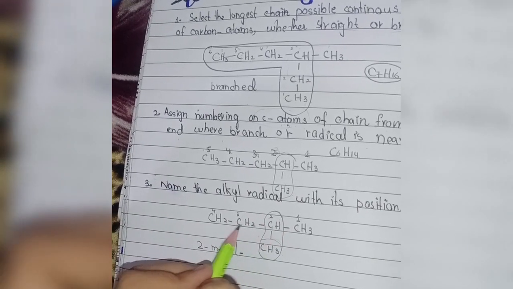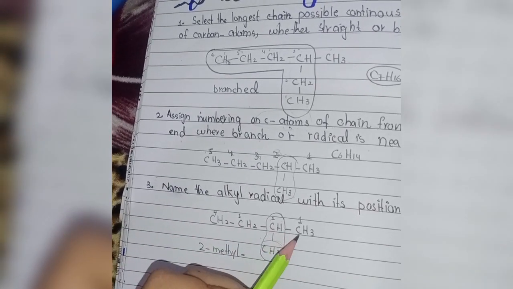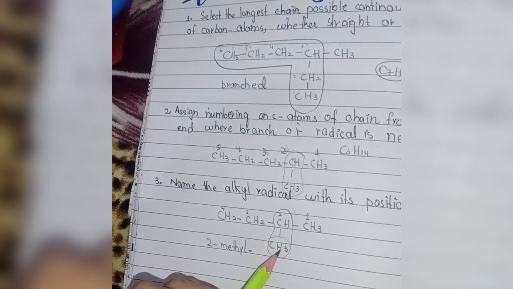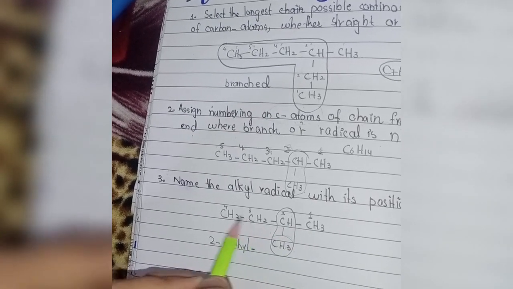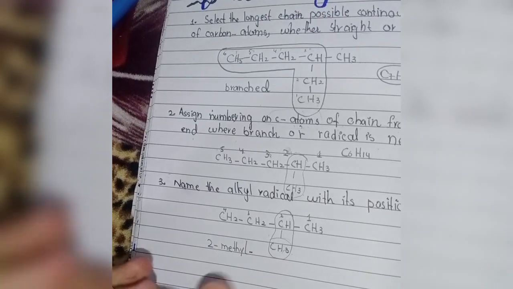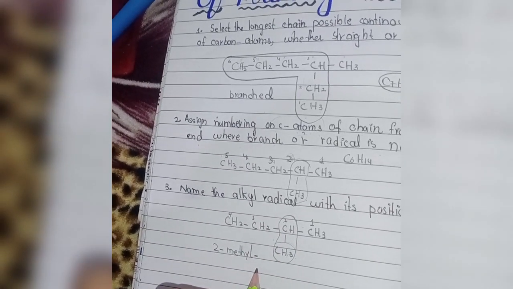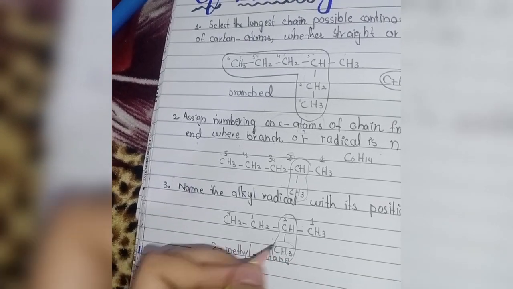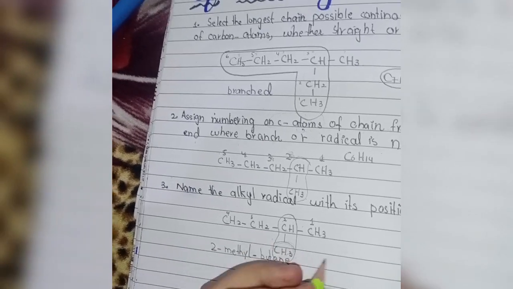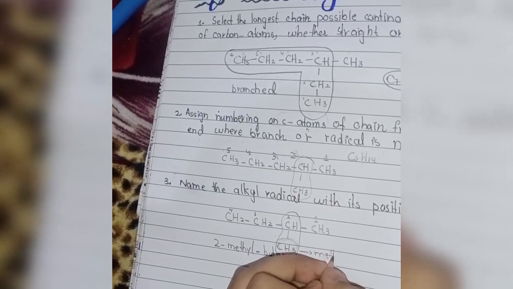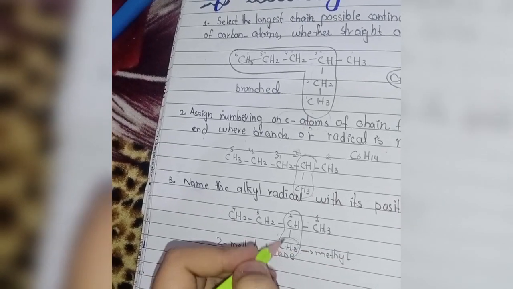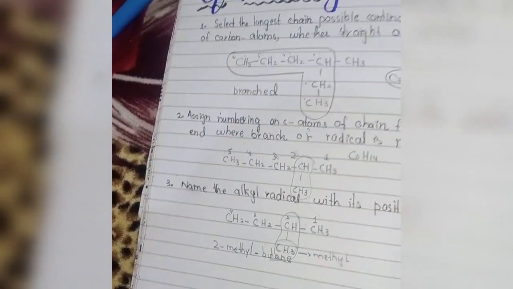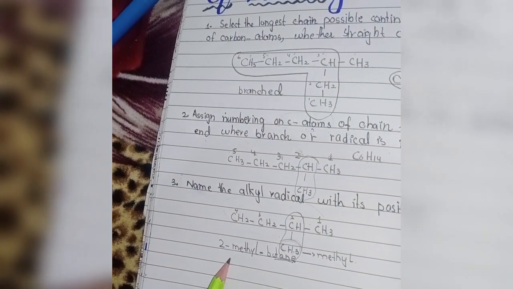As you can see, 1, 2, 3, 4, 5, there are 5 carbons and 11 hydrogens, so that is butane. On the second number methyl is attached, and this whole structure is butane. So the naming will be given like this: 2 methyl butane.